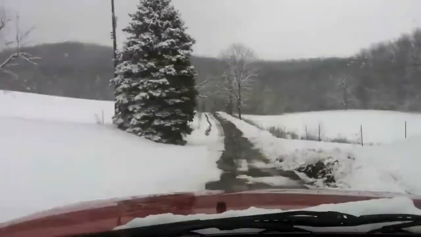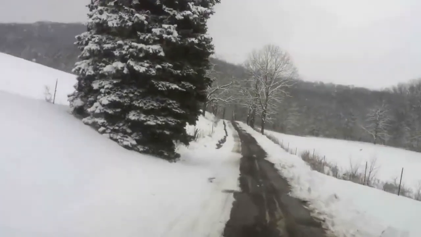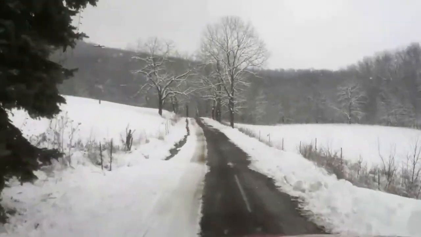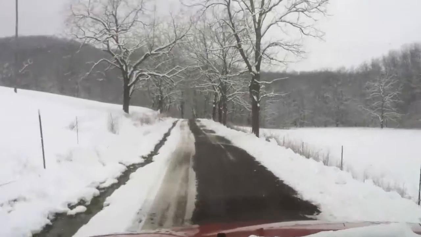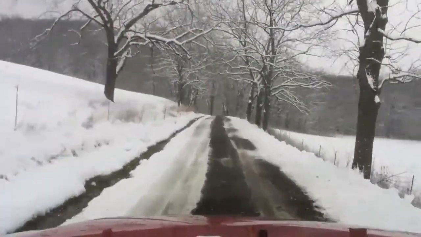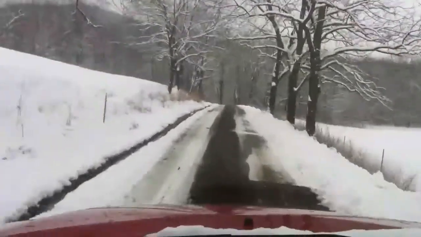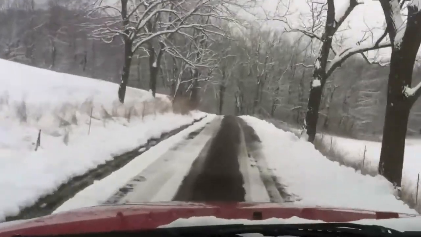Okay, so we are pressing on here and we're going to find the covered bridge. I see the cows are all out eating, so they're all happy it's snowing. They really don't care. Alright, let's move on here, and we are looking for the covered bridge. I should see it hopefully soon.